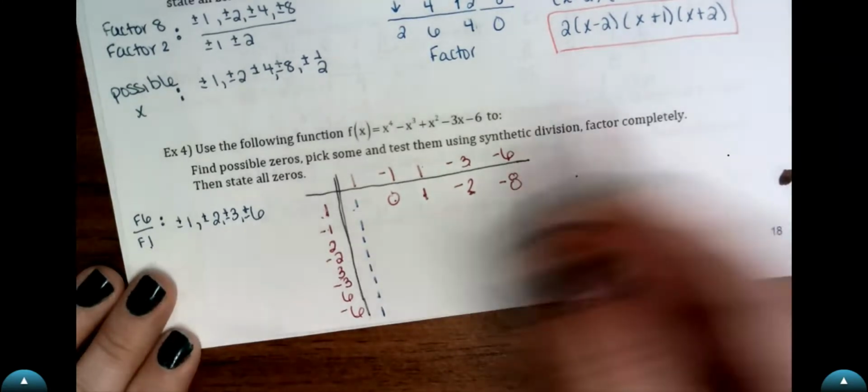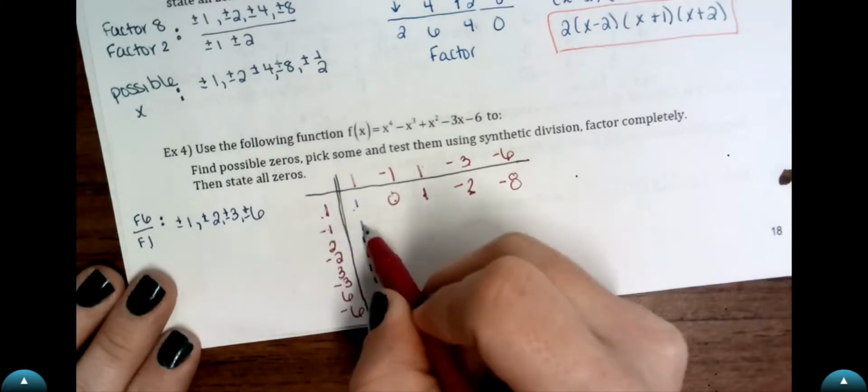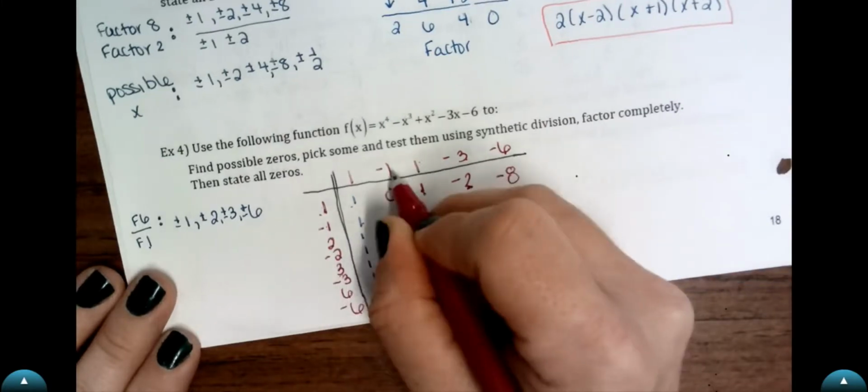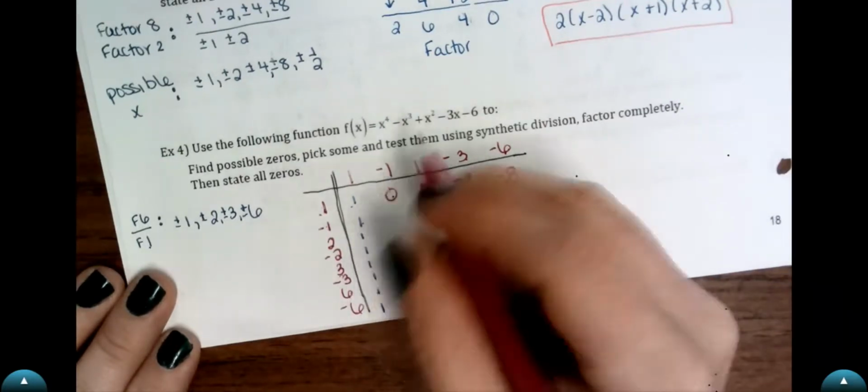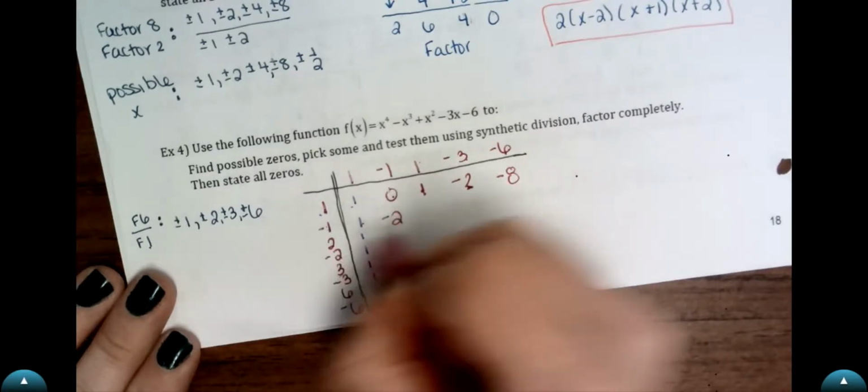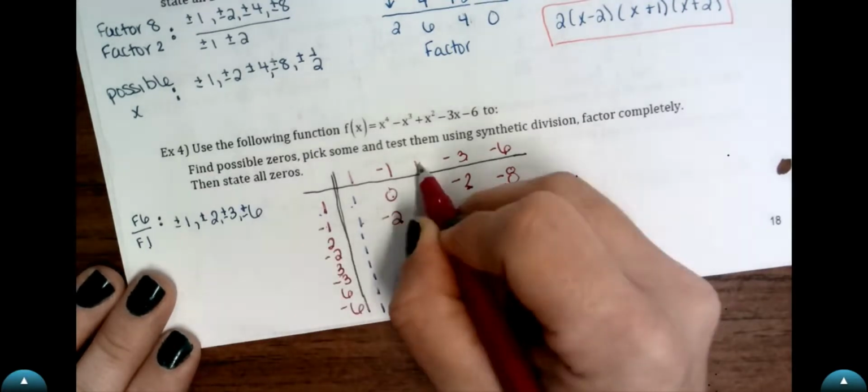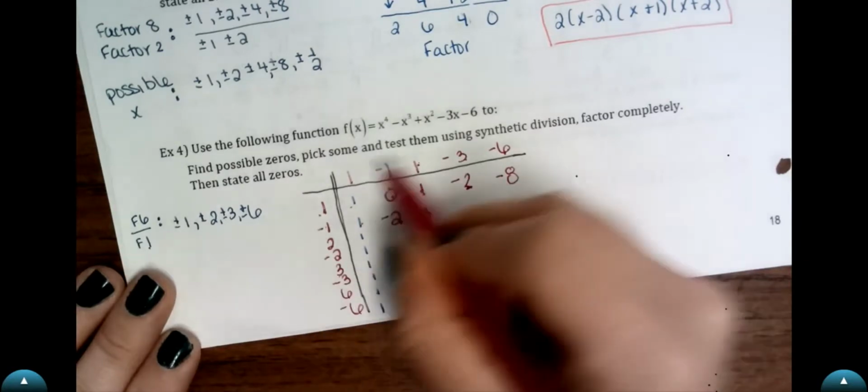And I'm going to do it again. Negative 1 times 1 is negative 1, combined with negative 1 gives me negative 2. Negative 1 times negative 2 is 2, plus 1 is 3. So you're always going back to that top row.